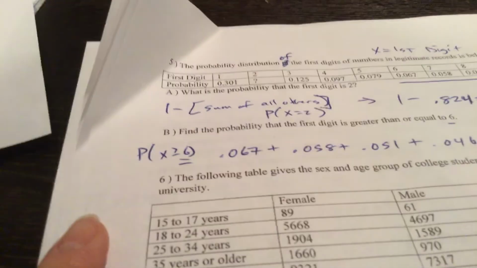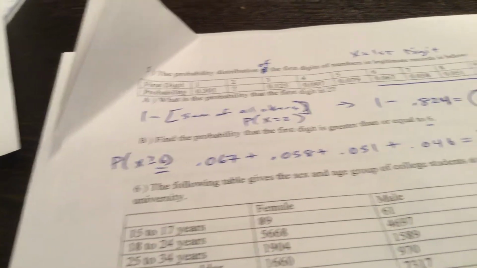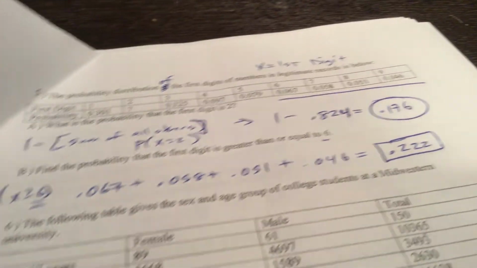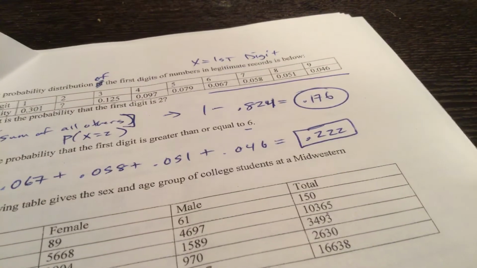What's the probability that the first digit x is greater than or equal to 6? So the probability x is greater than or equal to 6. We'll add the probability it's 6 plus the probability it's 7 plus the probability it's 8 plus the probability it is 9. Easy.